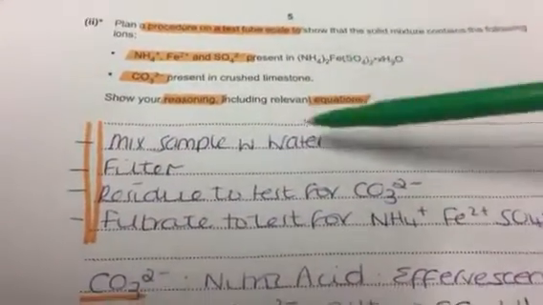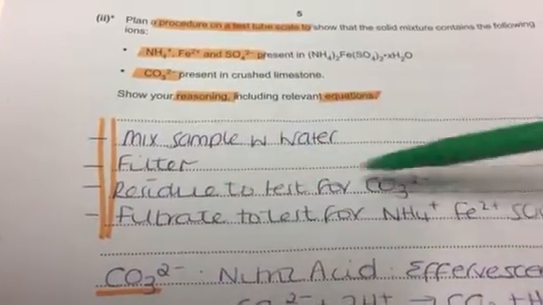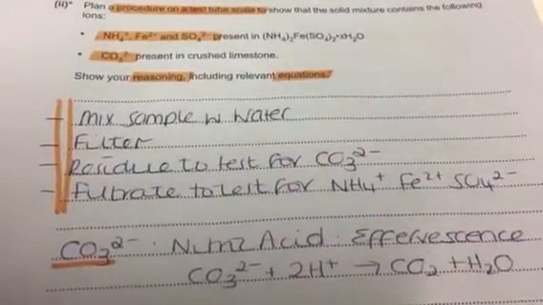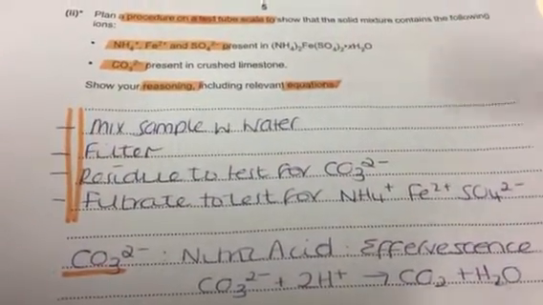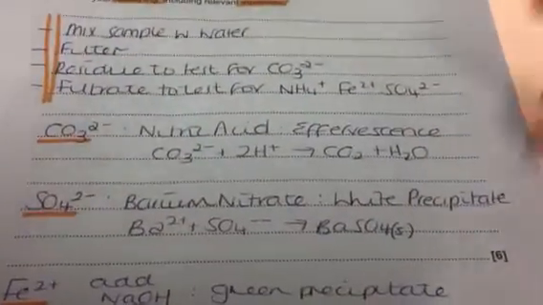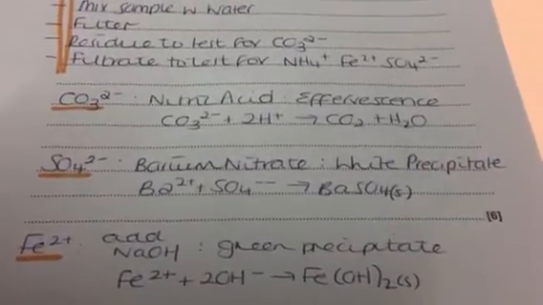So just for the procedure, we need to mix a sample with water, we need to filter it, we use the residue to test for the carbonate ions, and we use the filtrate to test for the other three substances that we've got present at the top there. So this is a simple knowledge question, and for the layout, I would split it out and make it clear to the examiner for each substance in turn.